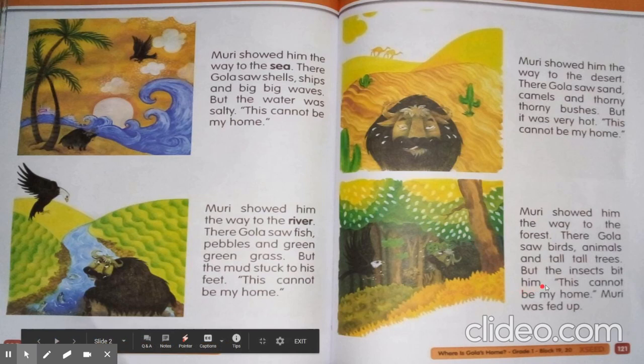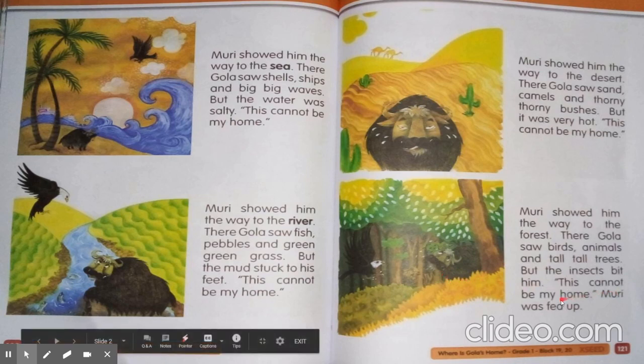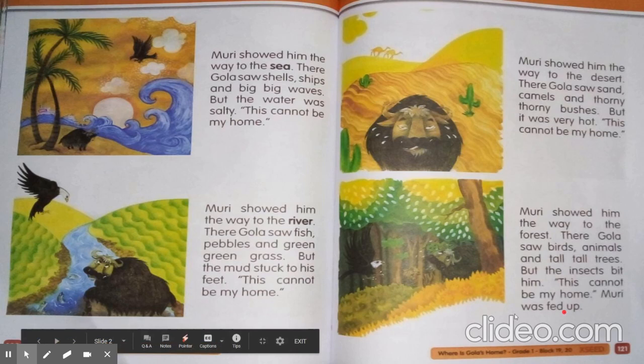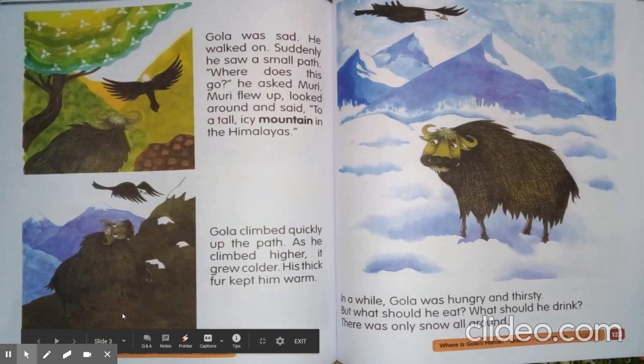But the insects bit him. So when he came into the forest, the insects bit Gola. So Gola said, "This cannot be my home." So Muri was fed up. "I showed you so many places, but still you're not finding your home." And again, they went to search a new location.